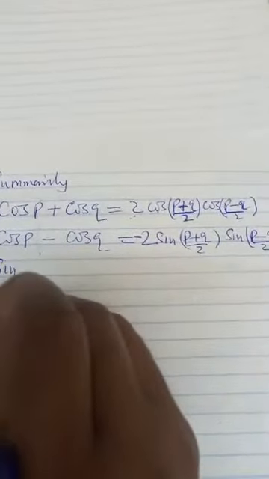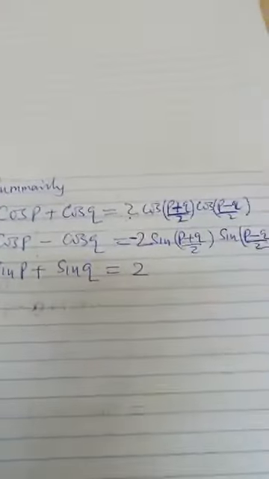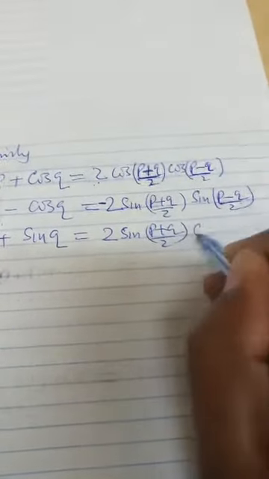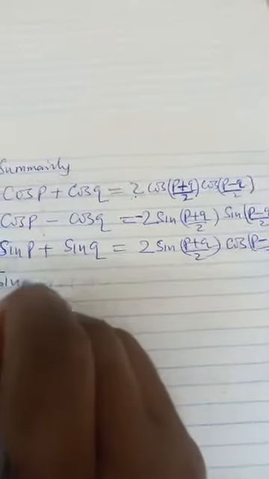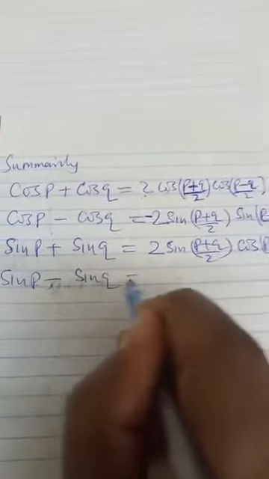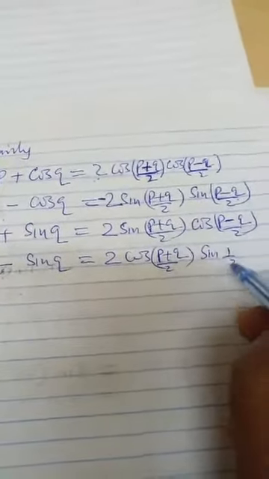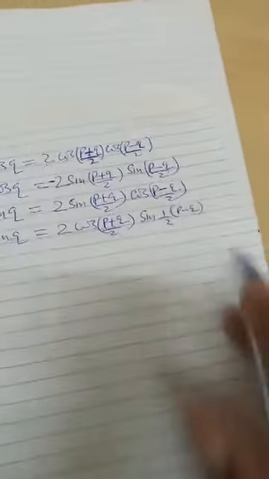Then sine of P plus sine of Q is 2 sine semi sum cos semi diff. And then sine of P minus sine of Q is 2 cos semi sum sine semi diff. Now these expressions are the ones that ultimately will give you a clear interpretation of the factor formula.